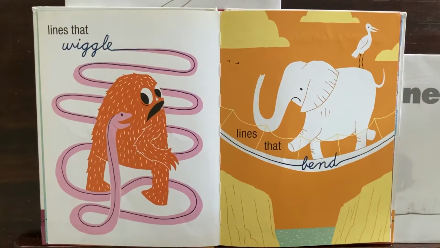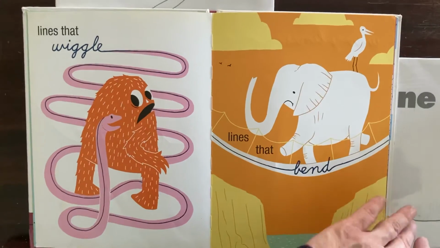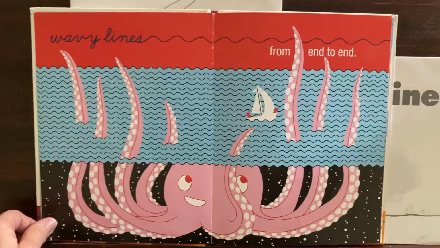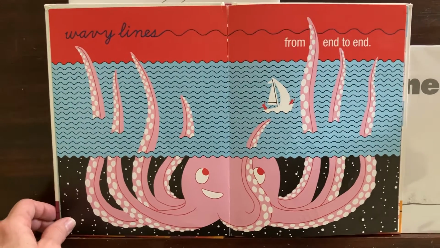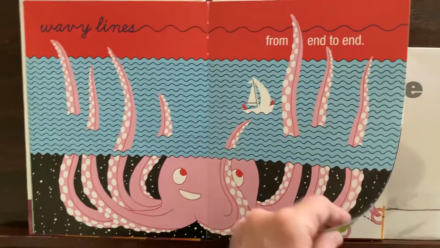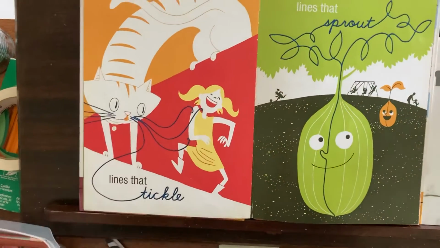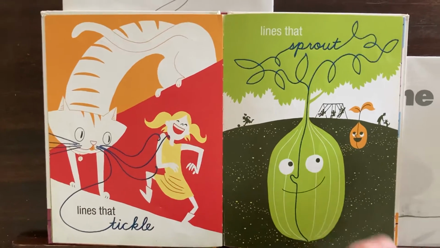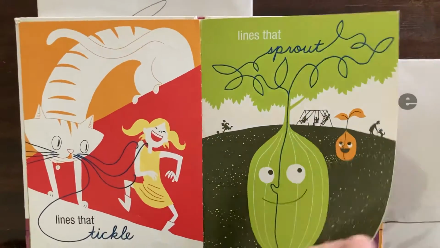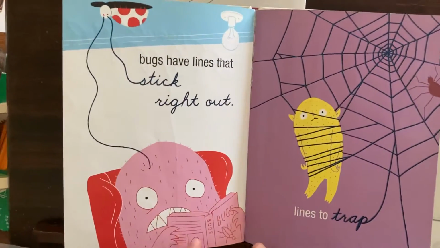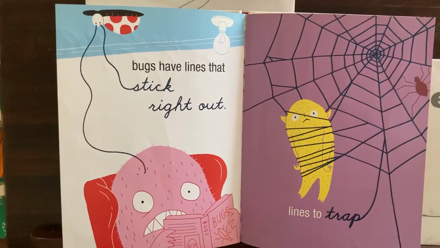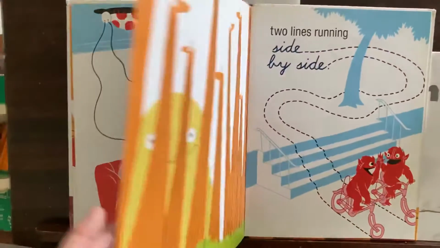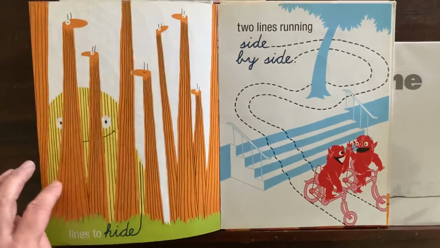Lines that wiggle, lines that bend. Wavy lines from end to end. Lines that tickle, lines that sprout. Bugs have lines that stick right out. Lines to trap. Lines to hide.